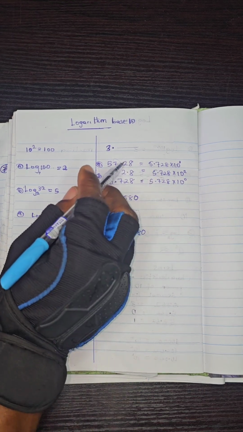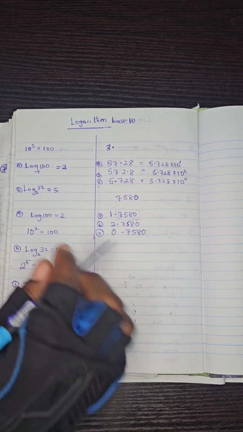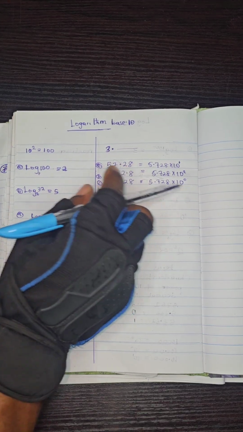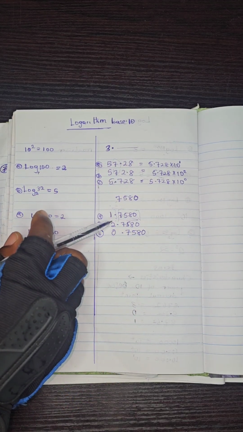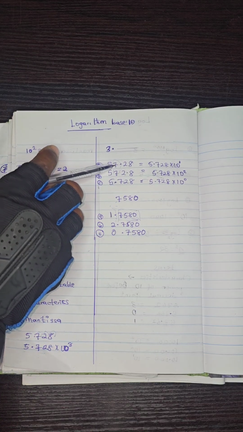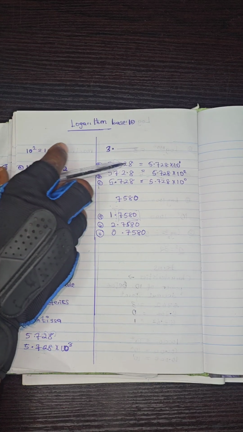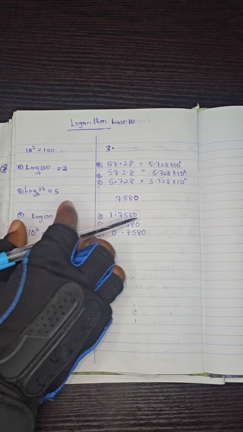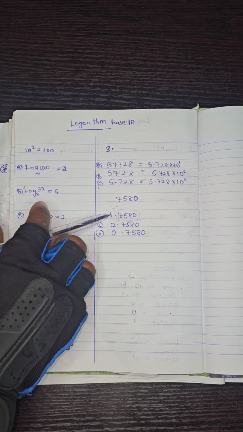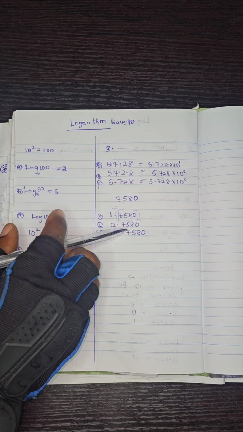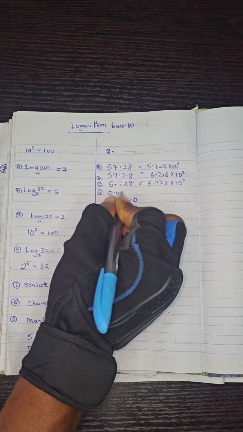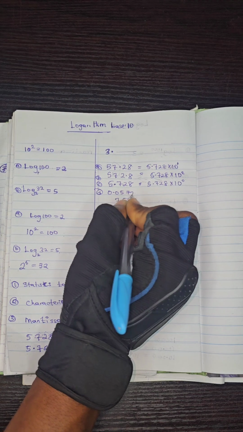In summary, to look for the logarithm of a number, just get the characteristics, which is the power of 10 when you convert it to standard form. Then overlook the decimal, just solve for the number as if it's a whole number. Whatever you get is your answer. Then you put the characteristics in front of it. I can also put an extra one. Let me say D. I have something like 0.05728.